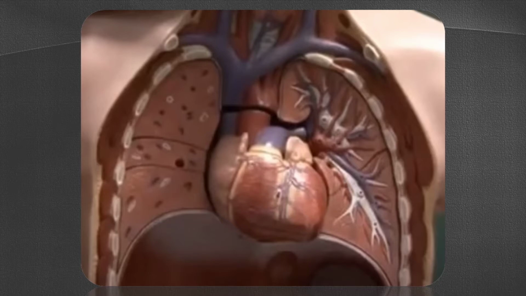If I draw a line, you can see this is the right ventricle and this is the left ventricle. In this way, this is more towards the left and posterior inferiorly, and this is towards the right side. So the diaphragmatic surface is mainly formed by the left ventricle, and the inferior border is formed by both of these.